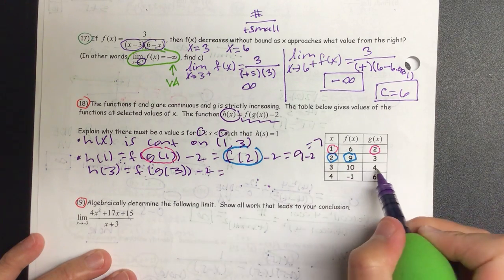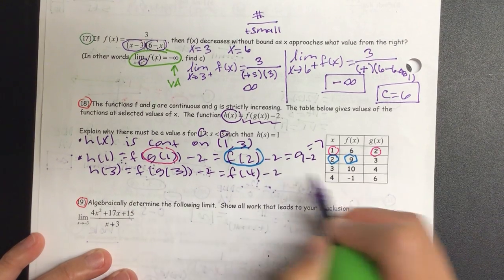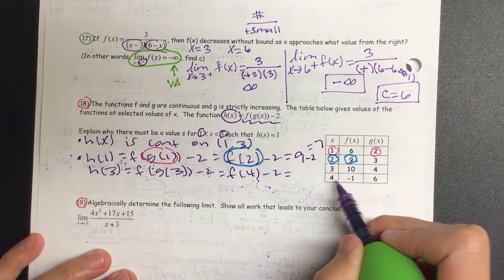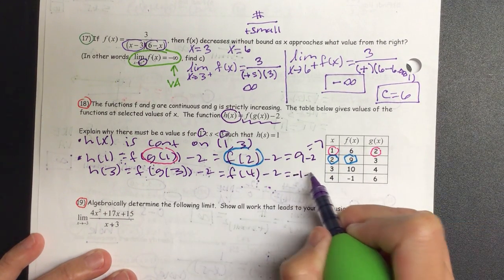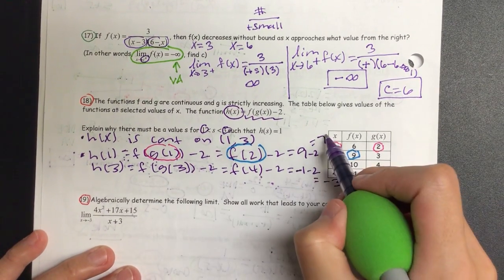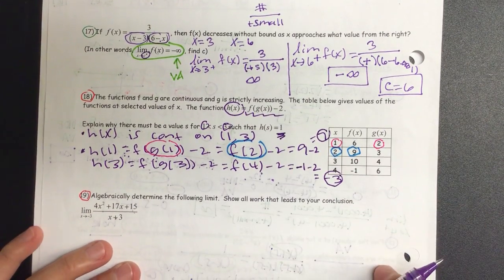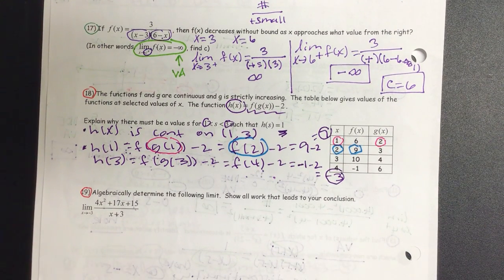When x equals 3, my g is 4. So f of 4 minus 2. And when x equals 4, my f is negative 1, minus 2. And that's going to give me negative 3. So let's compare. Between these two numbers, does that one really exist? Yep. So let's go ahead and conclude it.